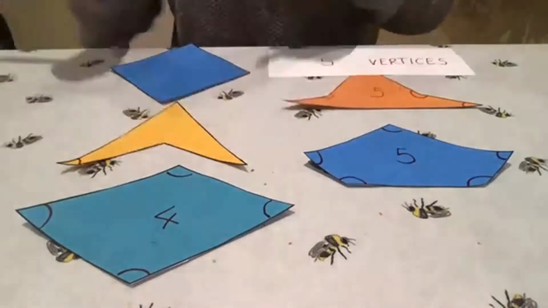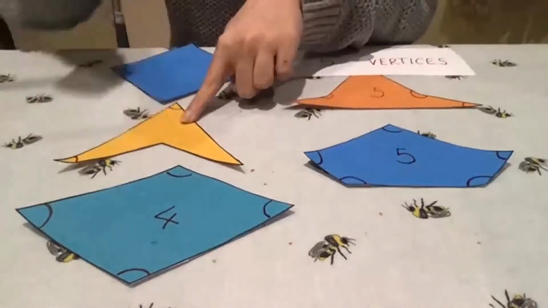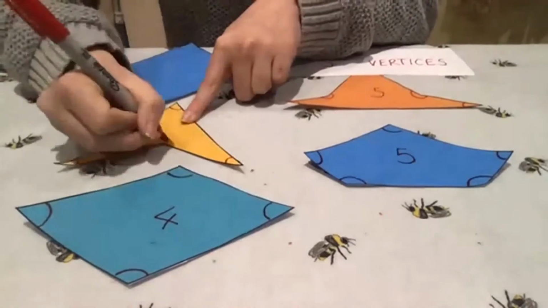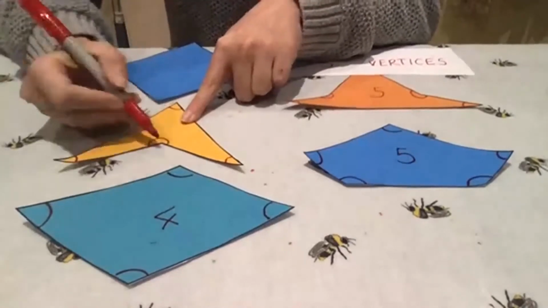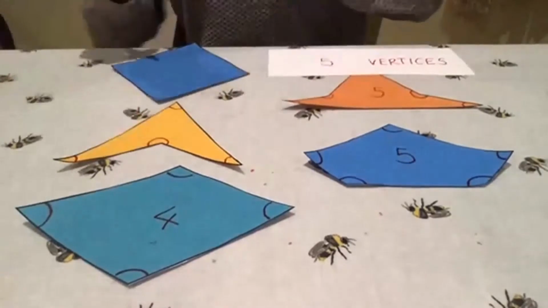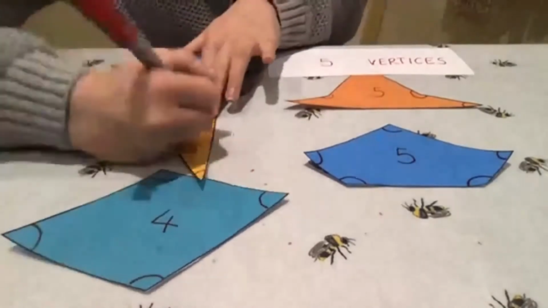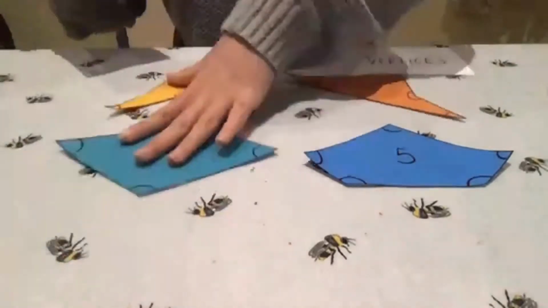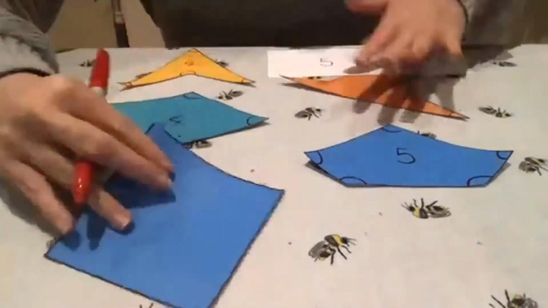We've got 1, 2, 3, 4, because even though that goes inwards, it's a vertex that goes inwards, it's still a vertex. So yes, this shape has 4, like the other one. And what about this one? I'll move these 2 up so we can concentrate on this one.